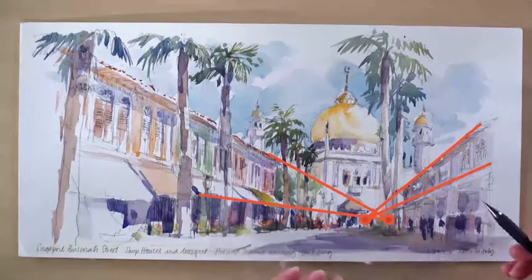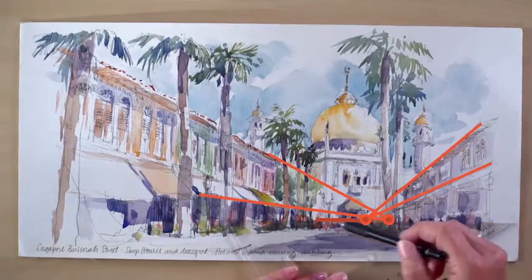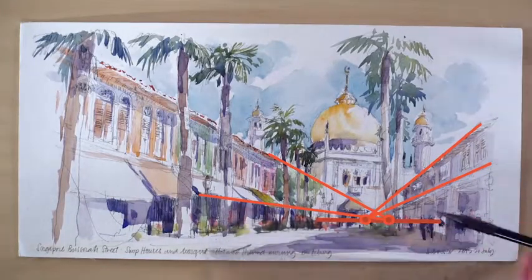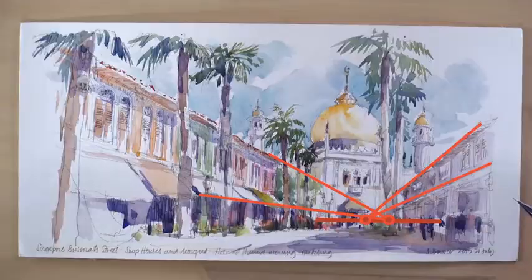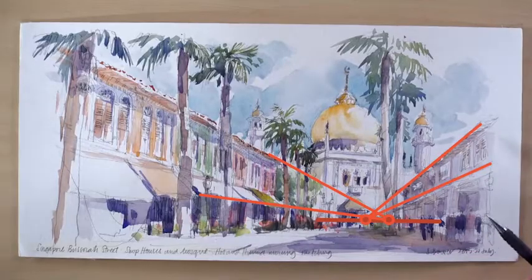But this shows us that the eye level is right about in here. It's very low in my sketch. I was sitting on the ground as all these people were walking by, groups of school kids. So my eye level is very low.